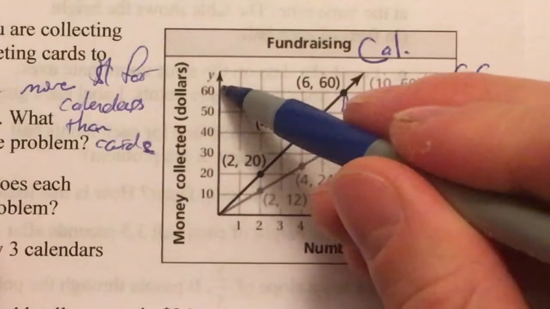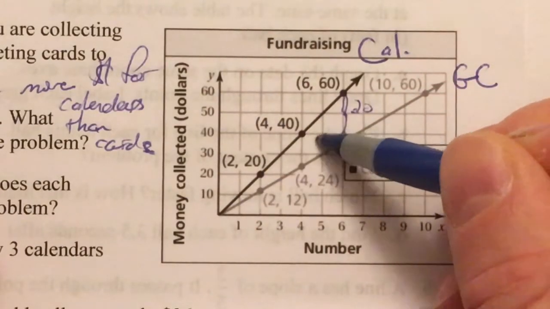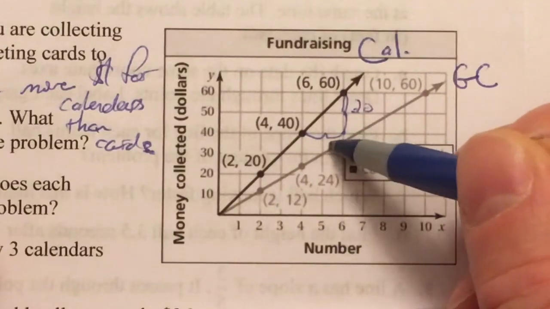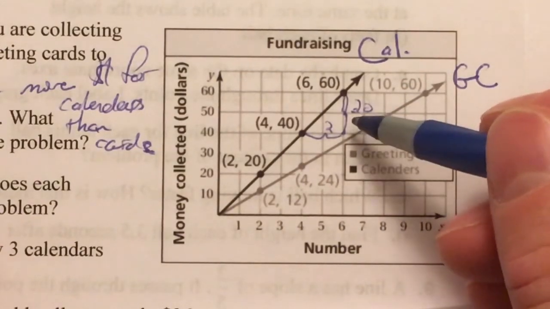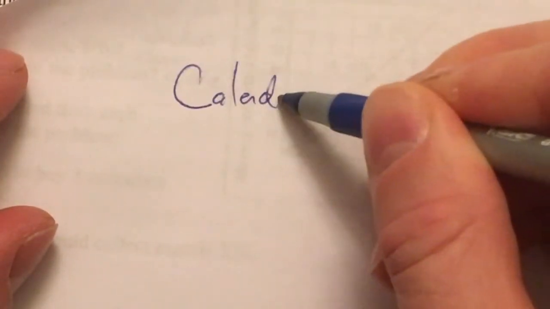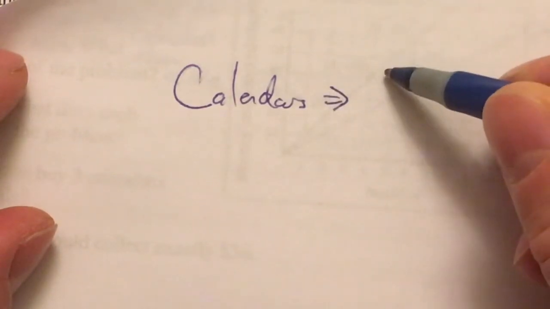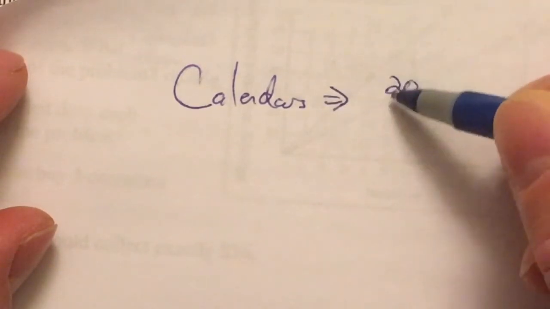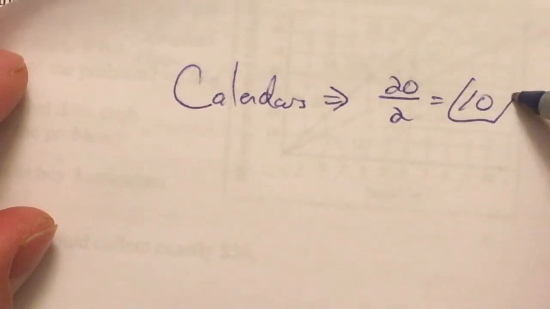Because each jump over here is worth 10, so 2 jumps is worth 20. And then 1, 2, these jumps are worth 1 apiece, so that's 2. So the slope for calendars is 20 over 2, which simplifies to just 10.